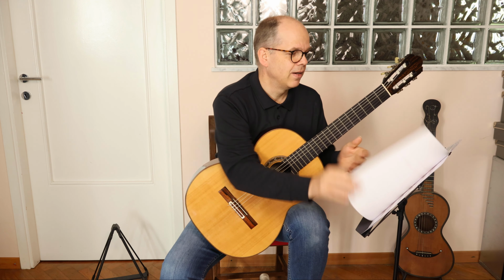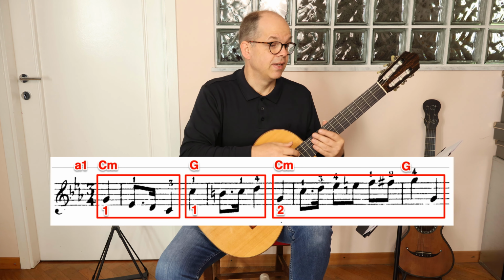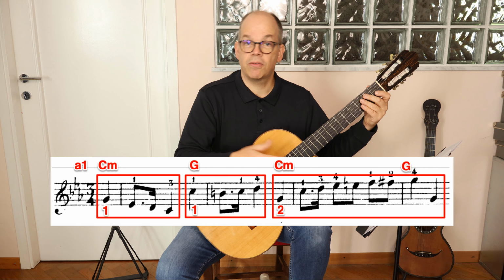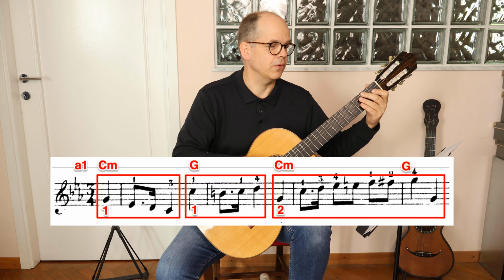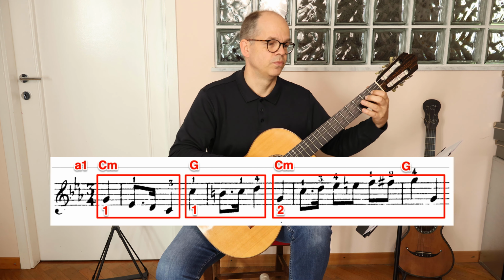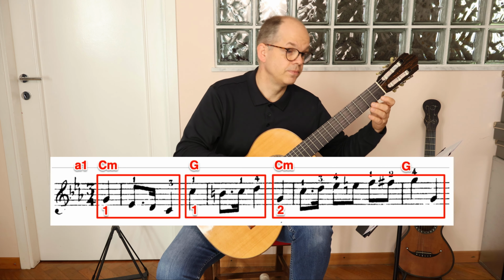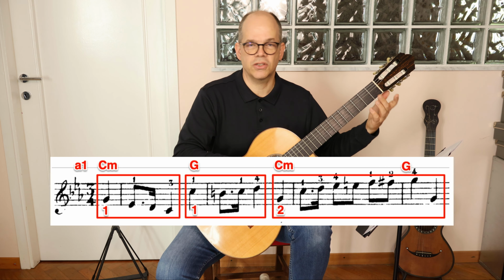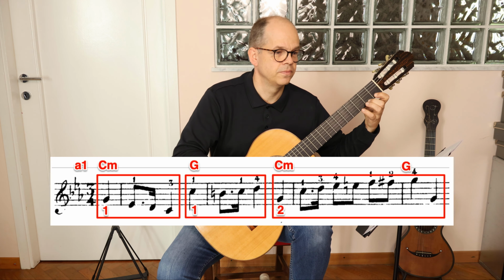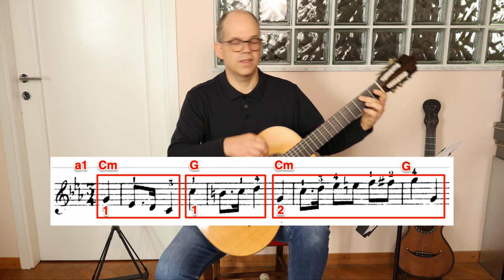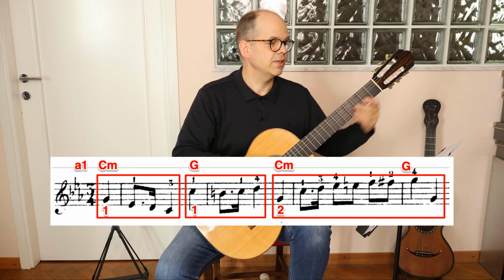But let's see how the phrasing could go. We have a pickup in the music, which is very important because it appears again and again all throughout the piece. So here's the pickup going down. Second little phrase. Motive actually, more than phrase. And the third one with this passus in a chromatic line. Okay, this is A1.